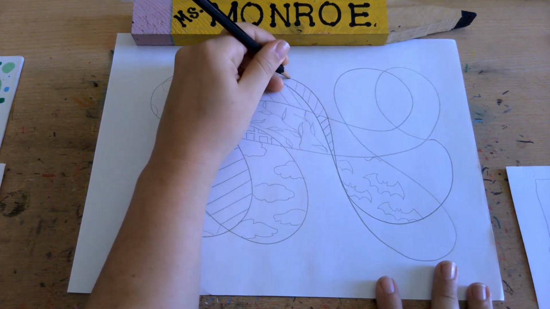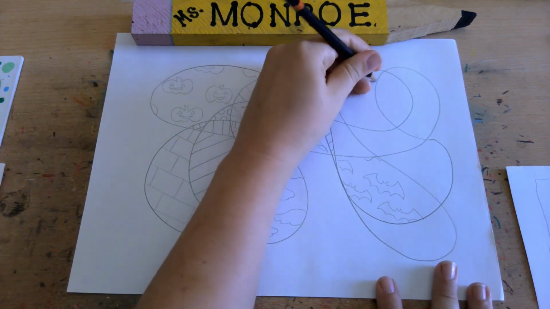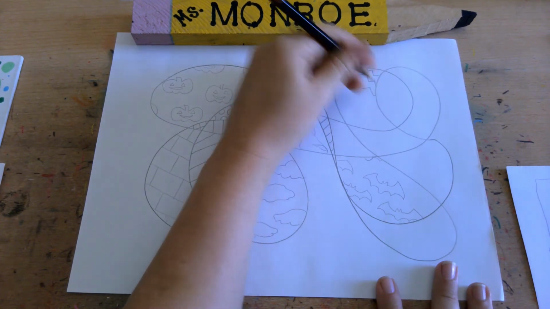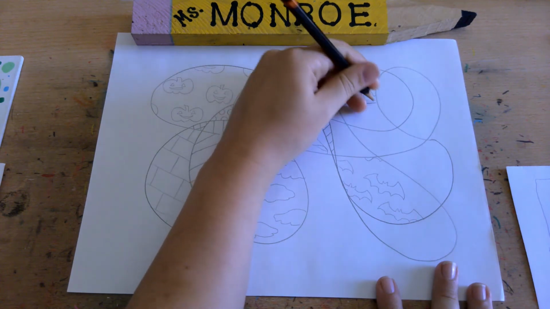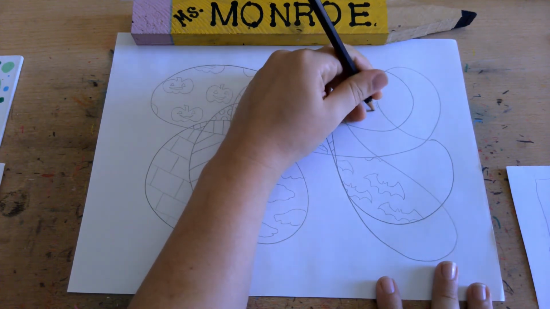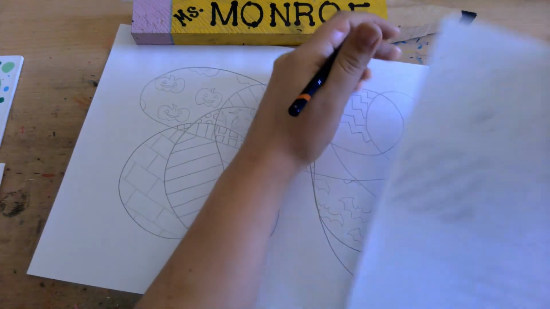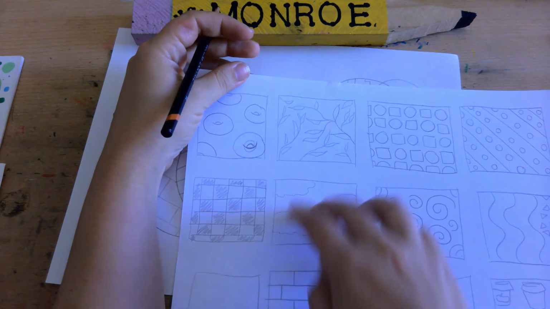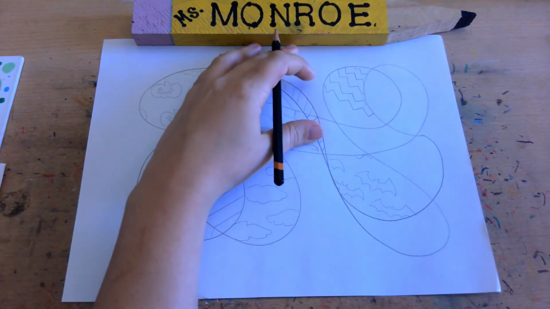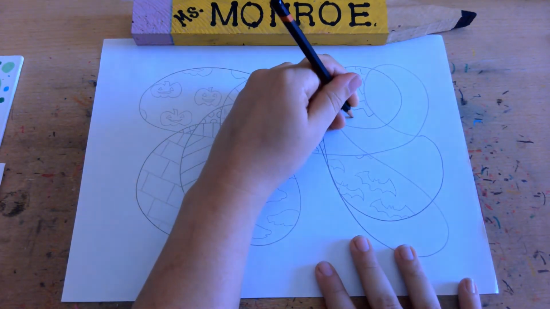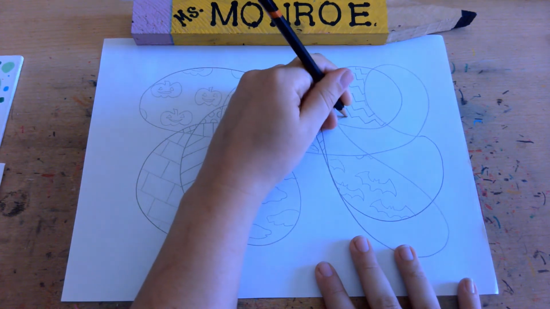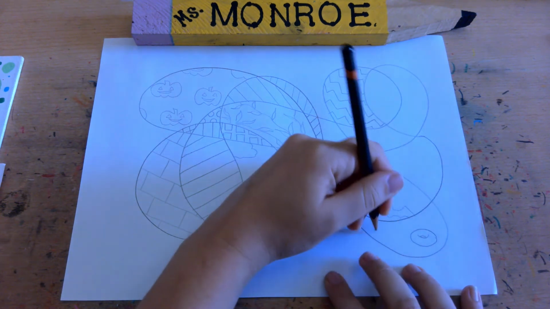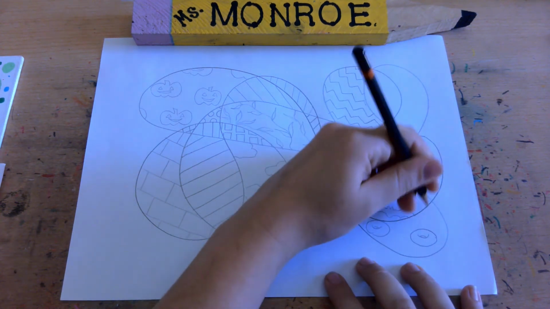Once again, lines are my friend. I can do zigzags. I can make a little chevron design. I can look back at my patterns. Let's see, what one have I not done? I've done bricks, I've done clouds, I've done leaves. I could do donuts. Because who doesn't love some Krispy Kreme donuts?